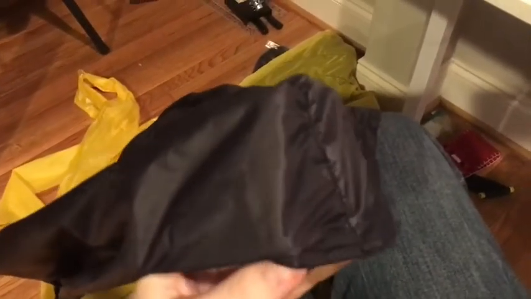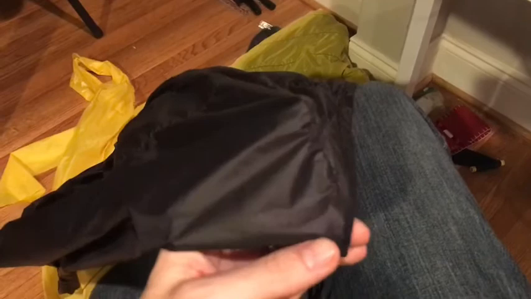And when you're done, you turn it inside out, and see if I can flip it around and show you. You have a corner here that you can then sew down on a square corner like that, so it's a little easier to manage.